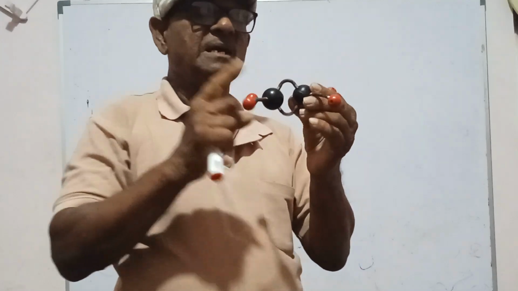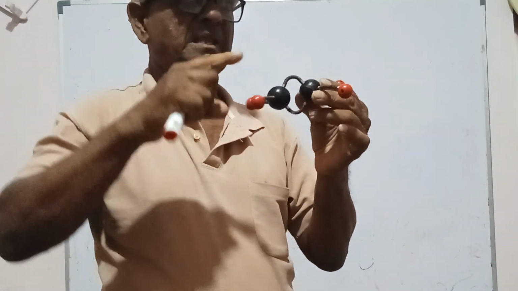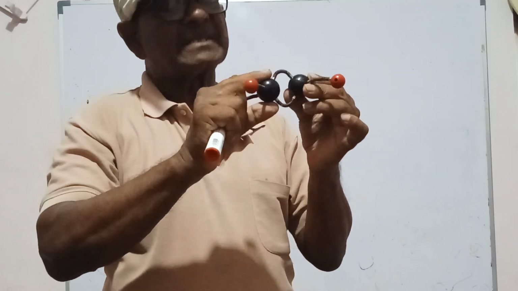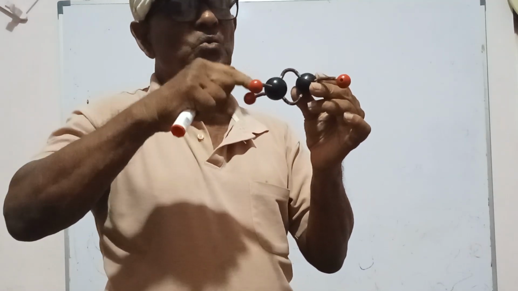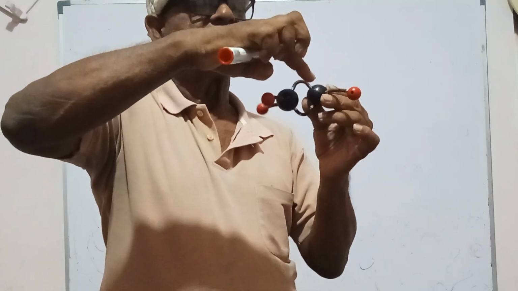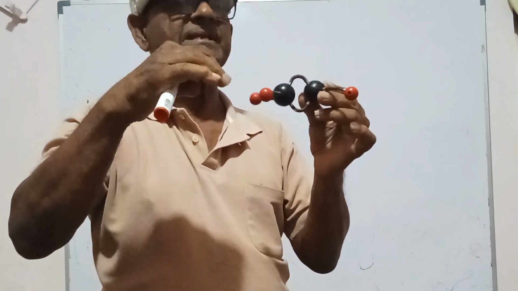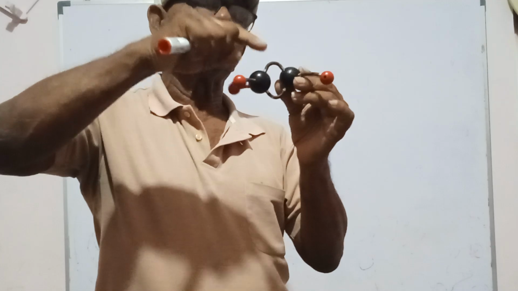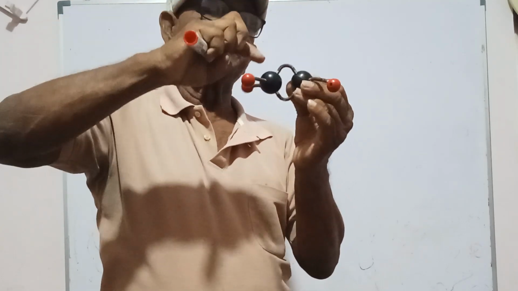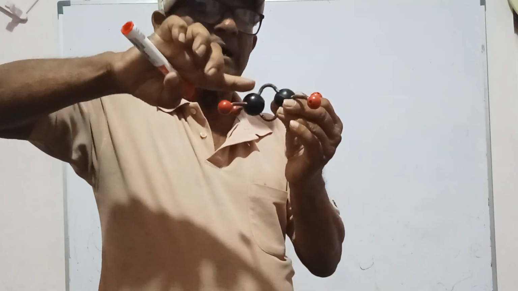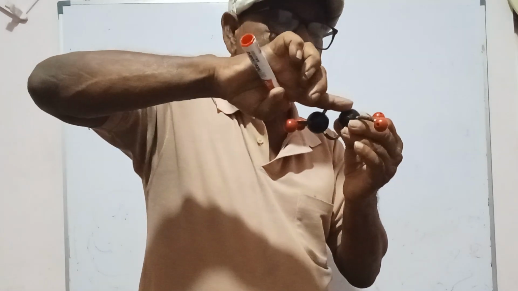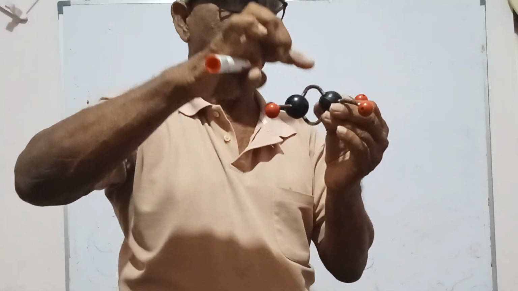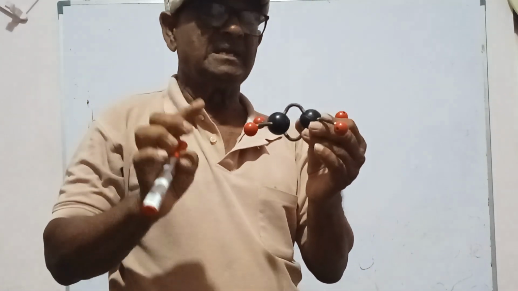Do you remember I explained that the sp2 hybridized carbon atom has three hybridized orbitals in the same plane? These two, and the other one is this one. Similarly, this carbon atom also has three. These two of the two carbon atoms linearly overlap to give the sigma covalent bond between the two carbon atoms.